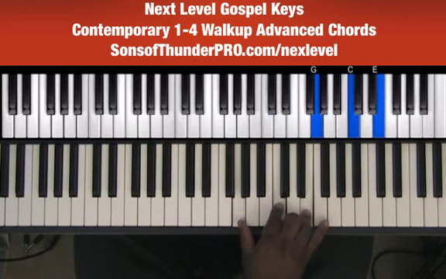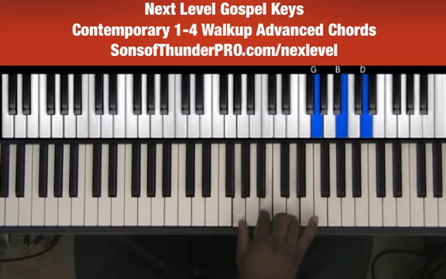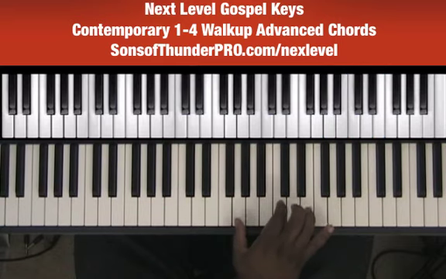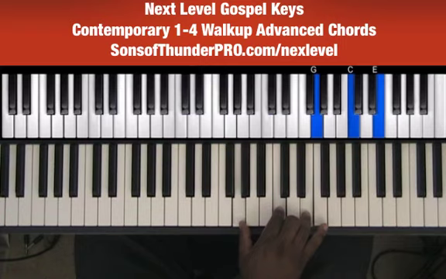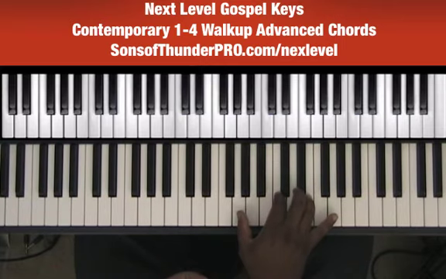And basically what we're doing, we're going to play the 1 chord, which is the G, C, E, basic C chord, and we're going to take it to a 5 actually. So we're going to take the C and the E and move it to a B and a D. So it's going to be like a G chord in your right hand.